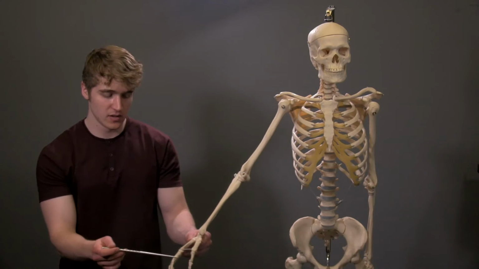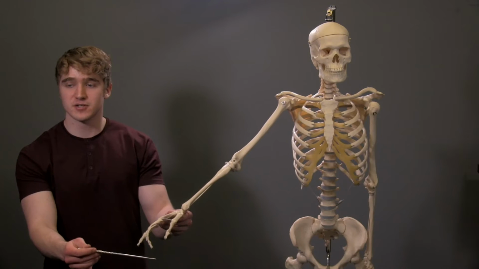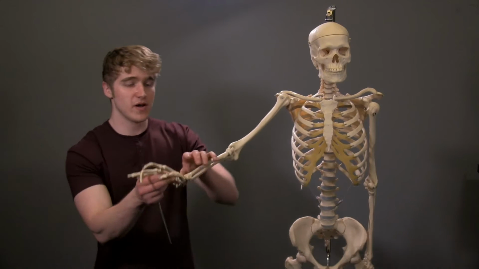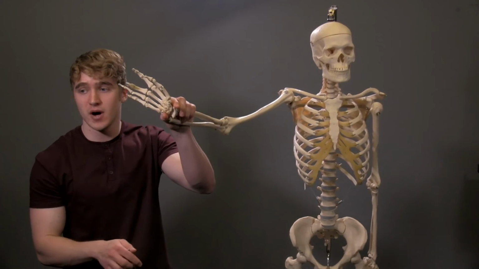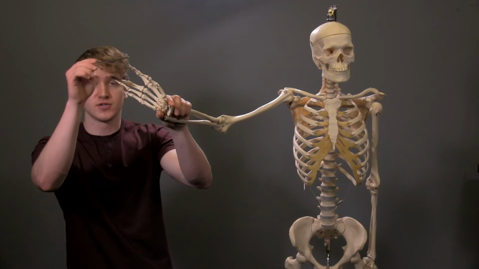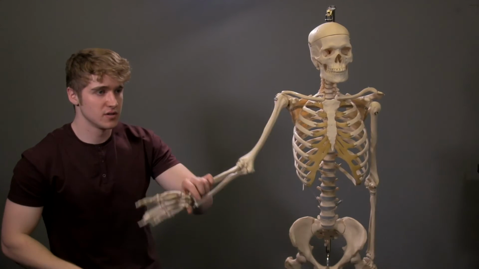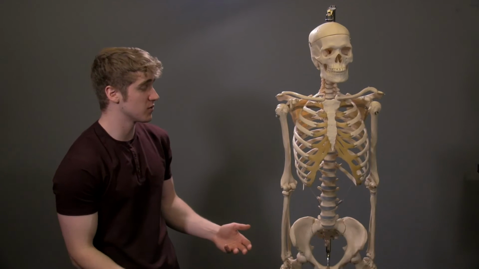Students will often ask, why can't I use the terms superior and inferior here? That's because right now the tips of my fingers might be sitting inferior, but if you hold your arm up, they can go superior. So whenever we're using terms relating to the limbs, the upper limb or the lower limb, we need to use the words proximal and distal and not superior and inferior.